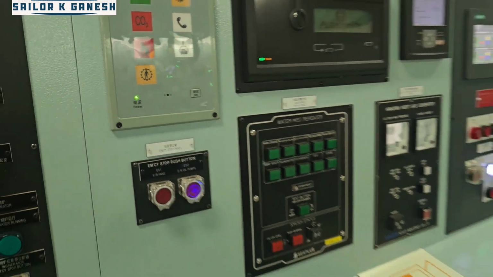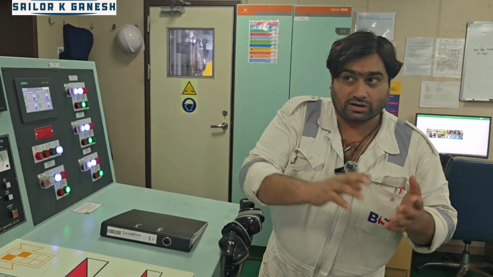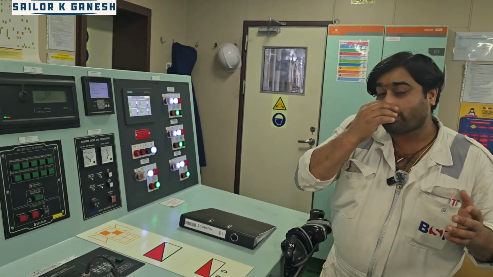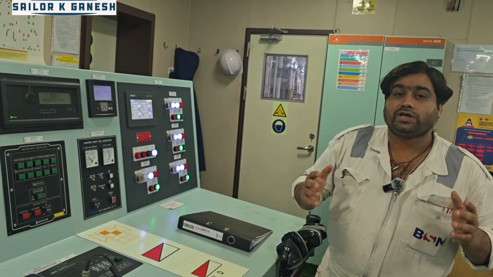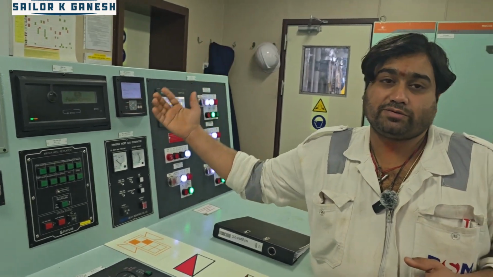Since we are staying in a very dynamic atmosphere, there is fuel, there is a hot atmosphere, there are a lot of combustion sources. So this atmosphere is very much prone to catching fire, and as a matter of safety, we have a fire control panel. We have the same panel on the bridge. We have the same panel here too.